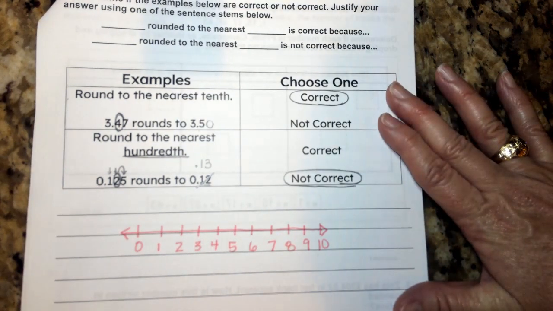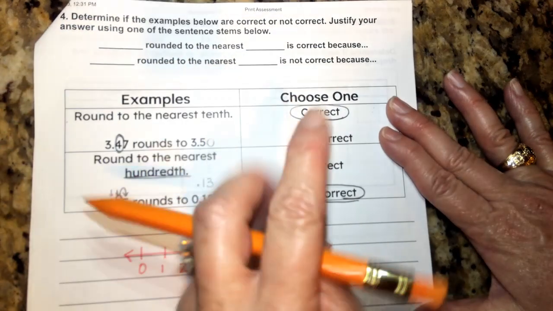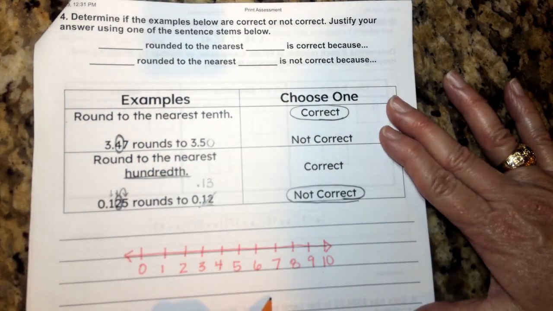So you can go back in and you can use these sentence stems to write your answers here.